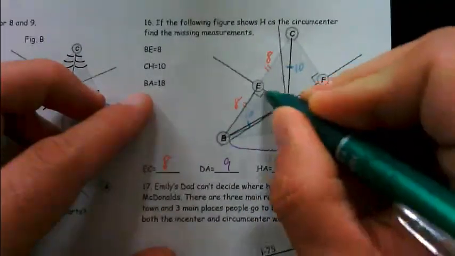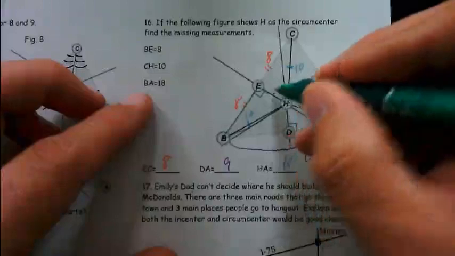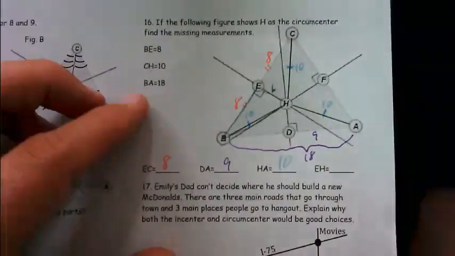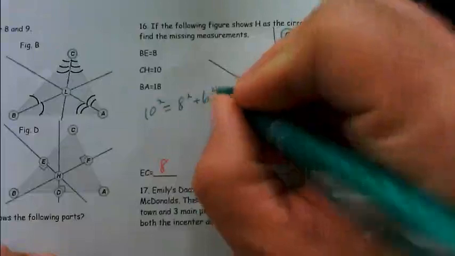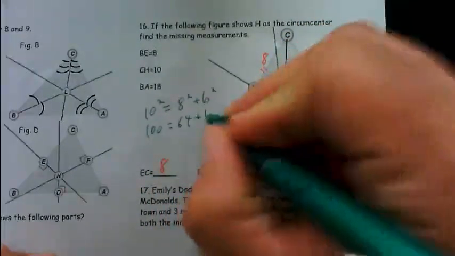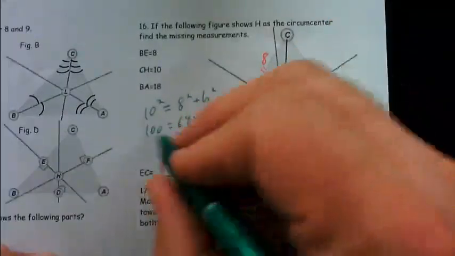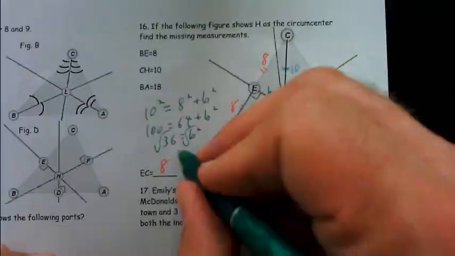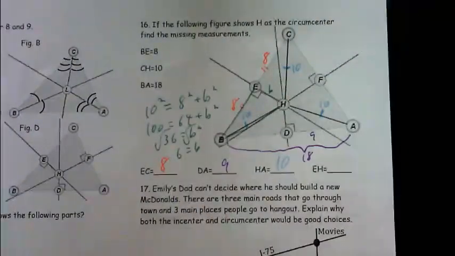We have to use this triangle right here. That's a right triangle. They're looking for this side. So let's call it B in the meantime and use Pythagorean theorem to find it, because to find the missing side of a right triangle, use Pythagorean theorem. 10 squared is equal to 8 squared plus B squared. So that's 100. That's 64. Subtract 64, you're left with 36. Square root it, and you have 6 is equal to B.